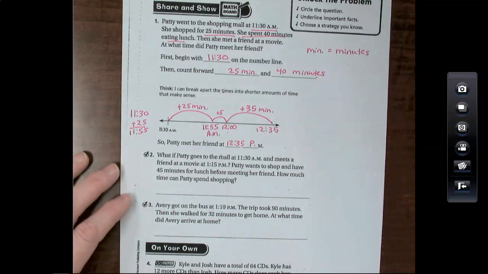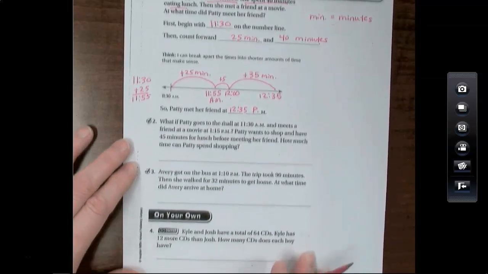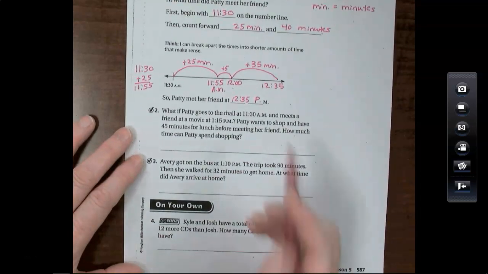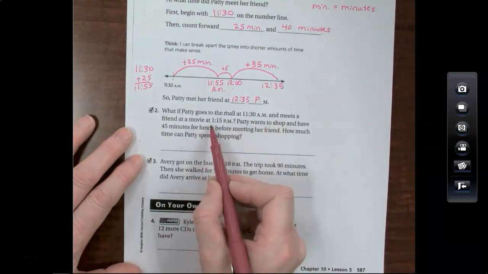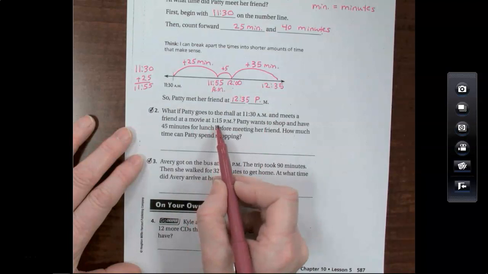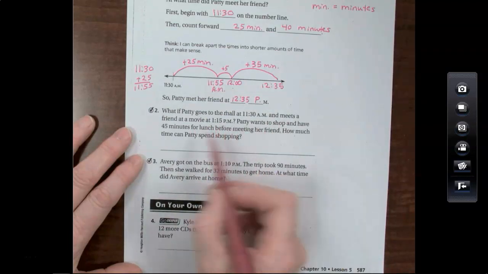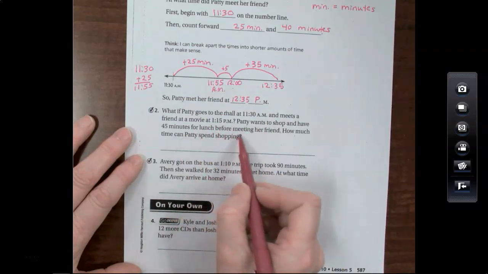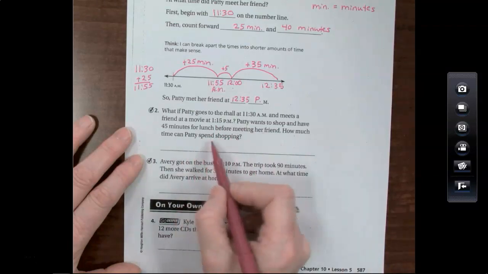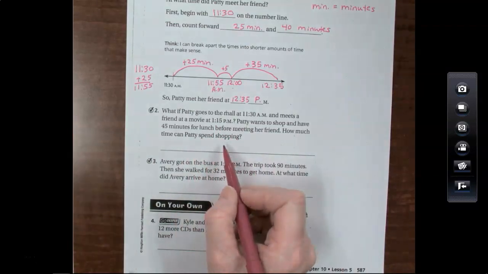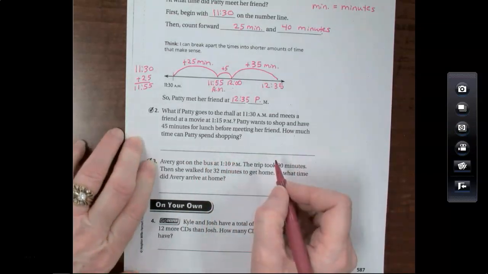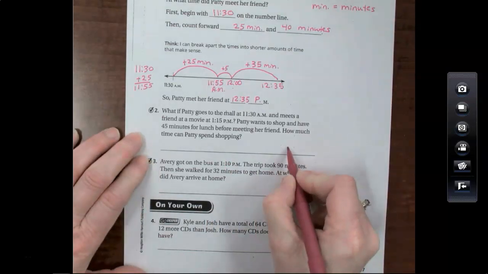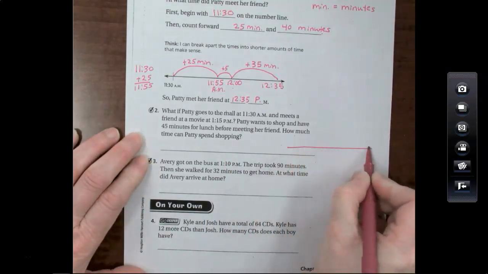Okay, let's look at 2 and 3. It says, what if Patty goes to the mall at 11:30 a.m. and meets a friend at a movie at 1:15 p.m.? Patty wants to shop and have 45 minutes for lunch before meeting her friend. How much time can she spend shopping? Okay, well, if that happens, we would have to draw. Mine's not going to be the best, but you just do the best you can. That's all you can ever do. We're going to draw our number line.